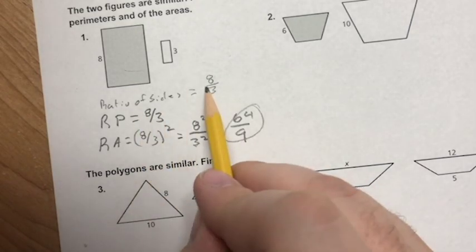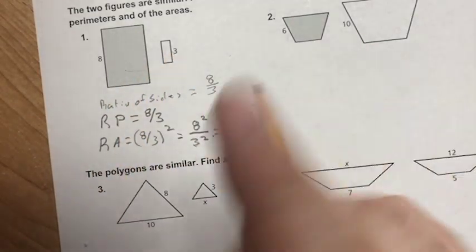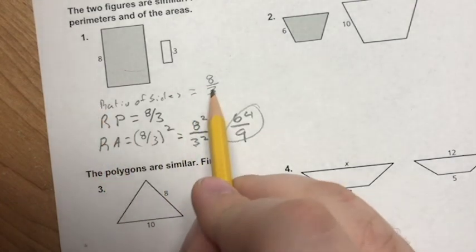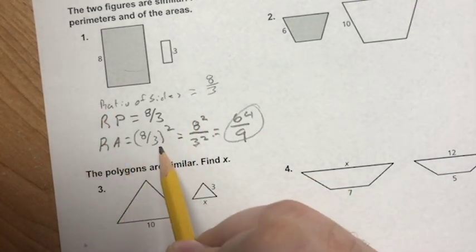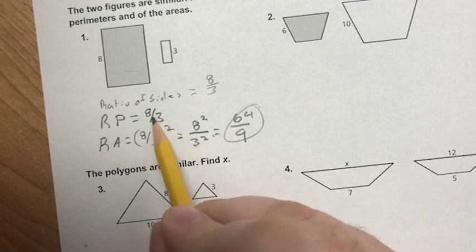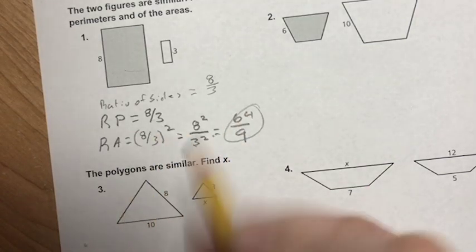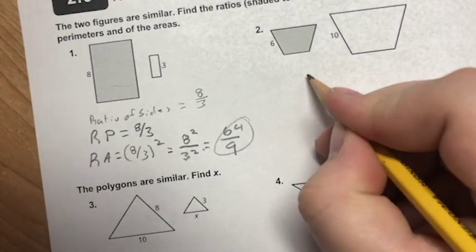So the ratio of the sides, we just go 8:3, easy. The ratio of the perimeter is literally the same thing. And the ratio of the area is where we take it and we square it. 8 squared is 64, 3 squared is 9. I'm done. So I'm going to do the same thing on this one.